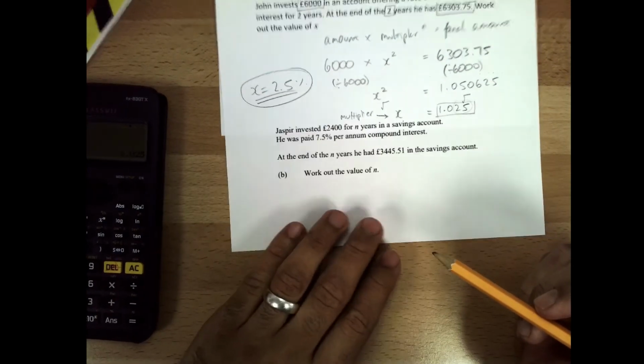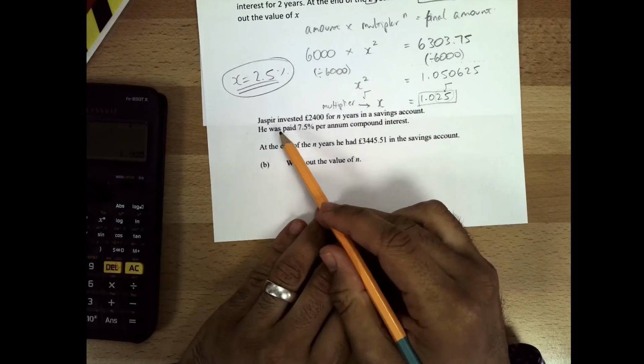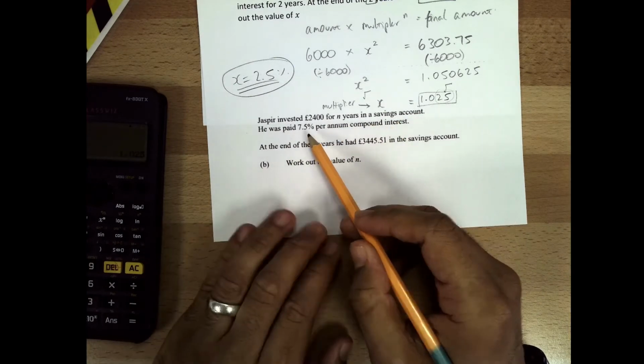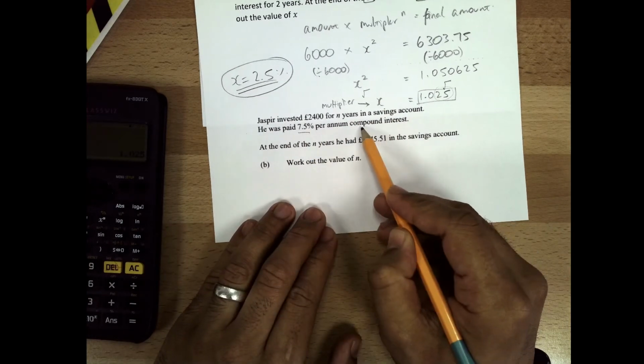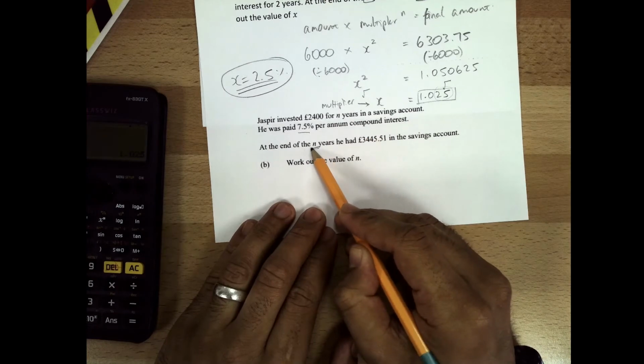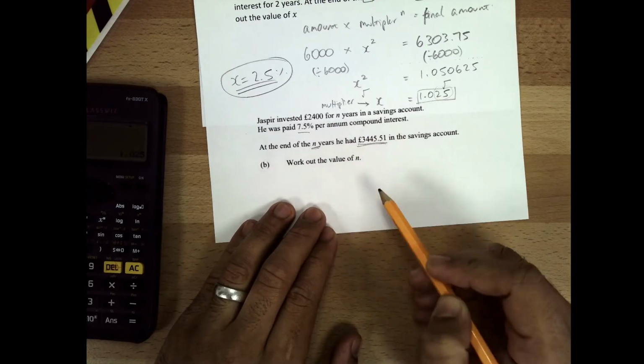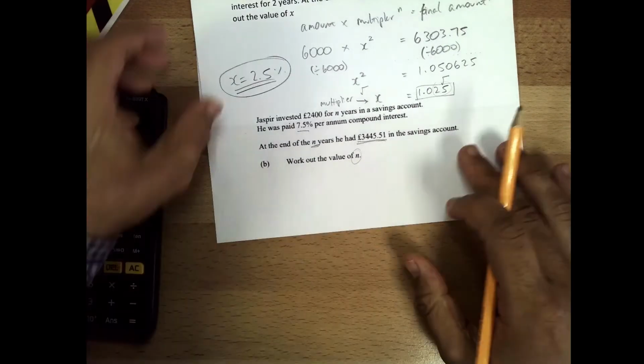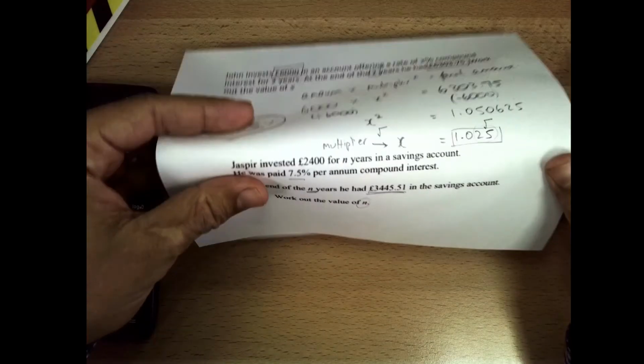Now the last question, as the example. Jasper invested £2,400 for n years in a savings account. He was paid 7.5% compound interest. At the end of n years, he had that much in the account. Work out n. So, let's just move the other one out of the way so people aren't getting confused by that.